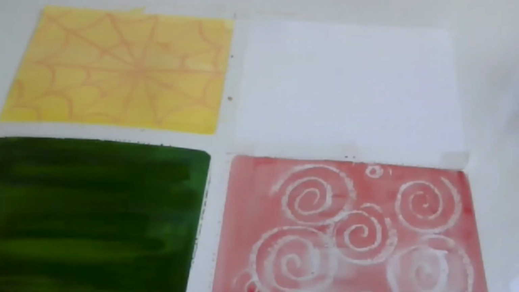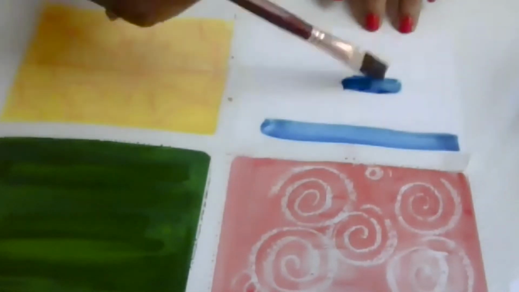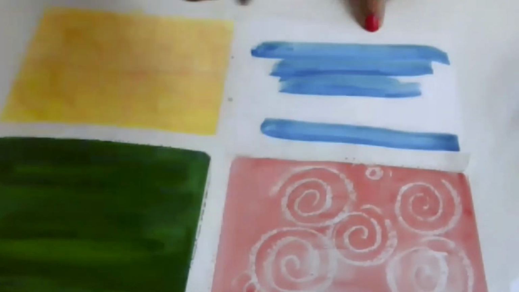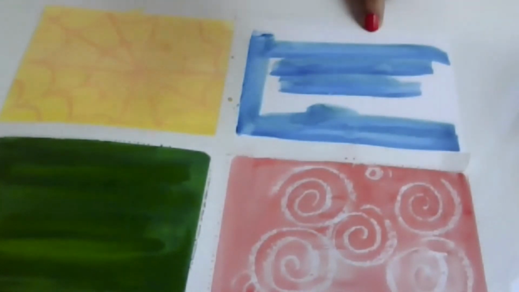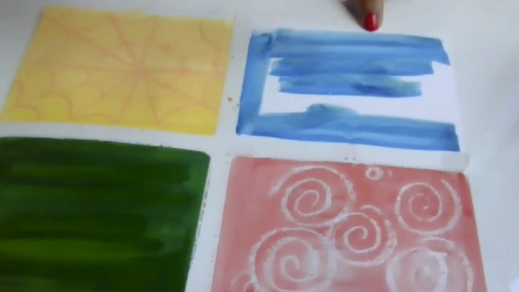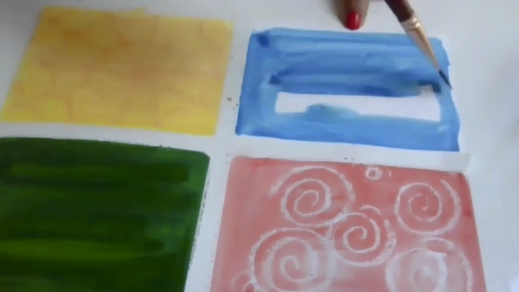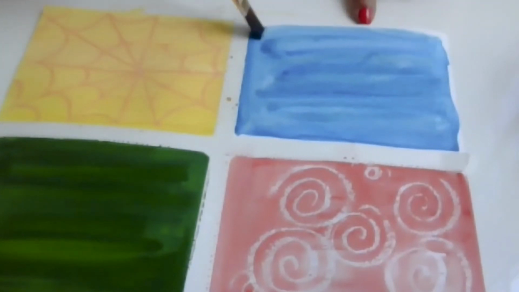So our final technique is using alcohol. Now for this, children, I want you all to take the help of an adult when you are doing this work. Here, I'm just filling this area with blue paint.